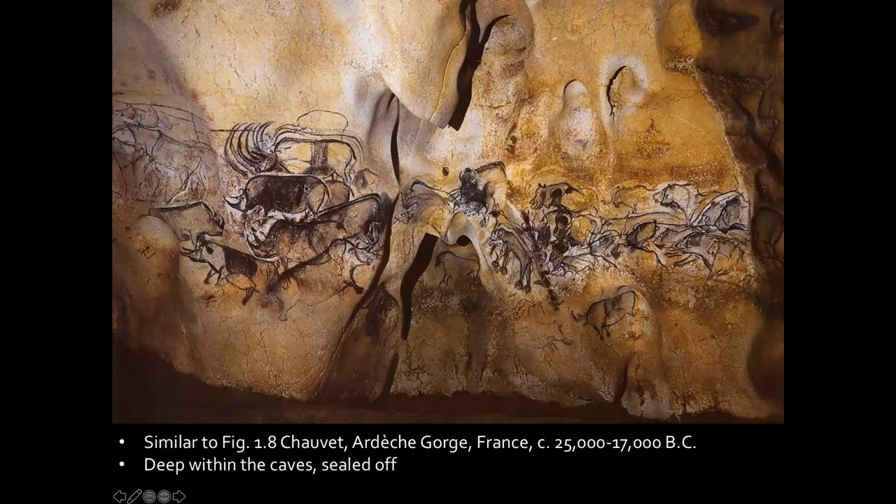You can also see rhinoceroses. These would have been woolly rhinoceroses at the time. Some bears and some lions. This figure, the link will identify it, but most people think it's a monkey. I don't think so. And then we also have bison and some wild boars.